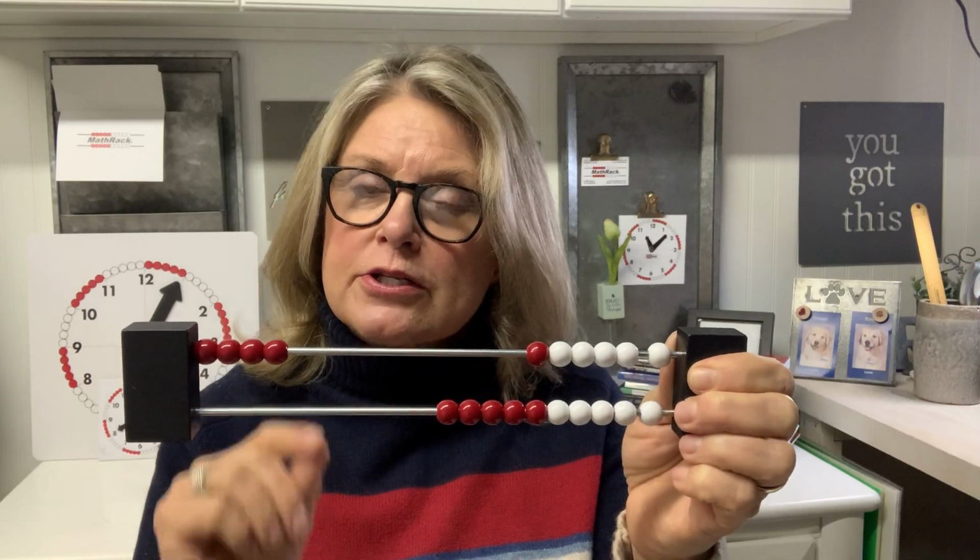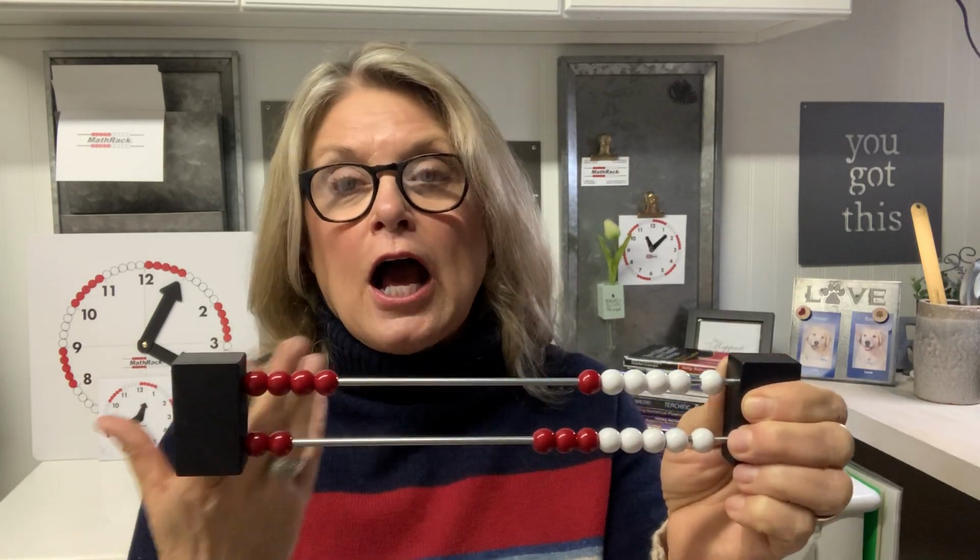So let's just say 4 passengers got on the top level of the bus, the upper deck, and 2 got on the lower deck. How many are sitting on the bus? And the kids will say, well, there's 6. Well, if there's 6 on the bus, how many more empty seats are there? And now you can see how I can really get into some more difficult thinking just by using the MathRack as my mathematical tool, showing the concrete representation of my problems.